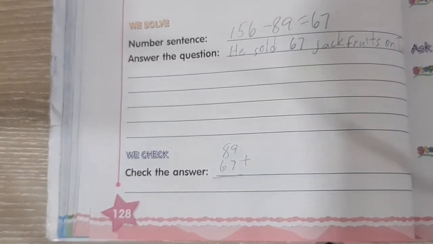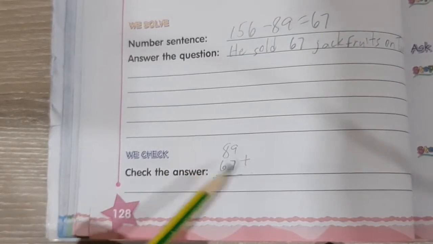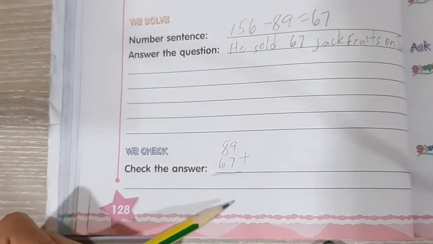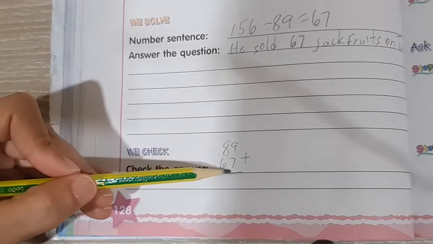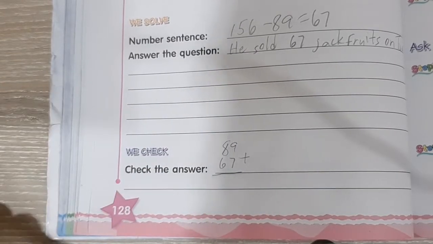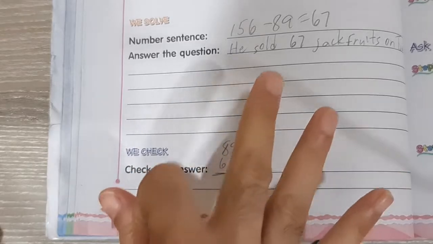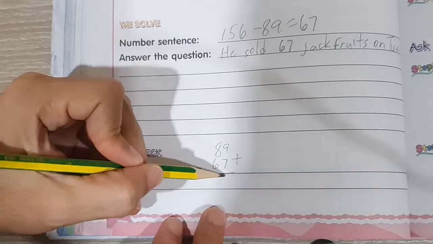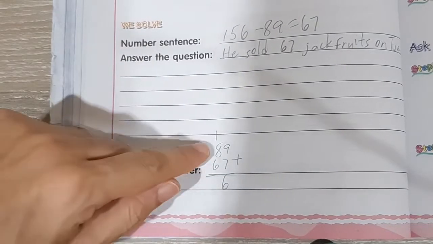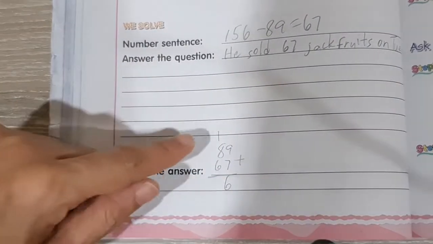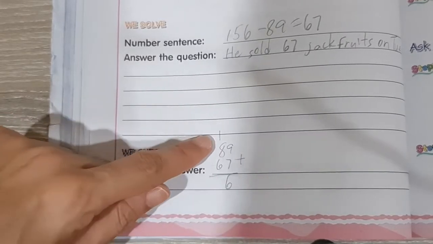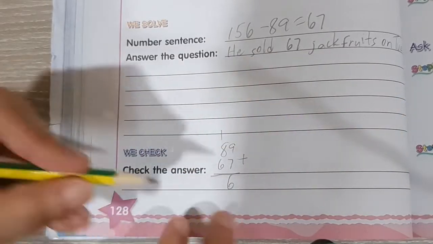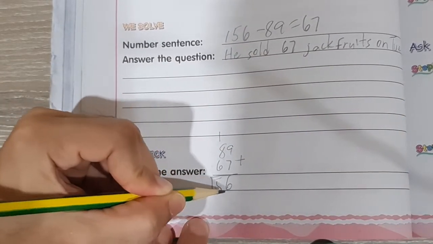Okay, we can check the answer by adding the two numbers, 89 and 67. So 89 plus 67, we have 9 plus 7. In your mind, 10, 11, 12, 13, 14, 15, 16. Carry 1. 8 plus 1, 9. 9 plus 6, 9, 10, 11, 12, 13, 14, 15. So it's 156.